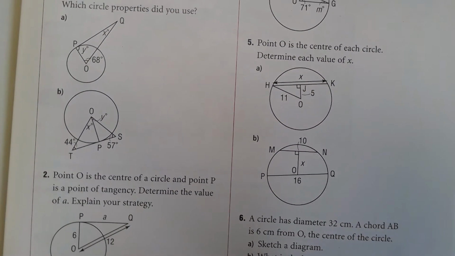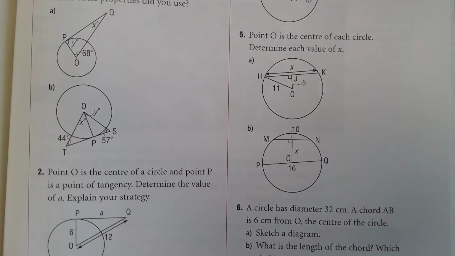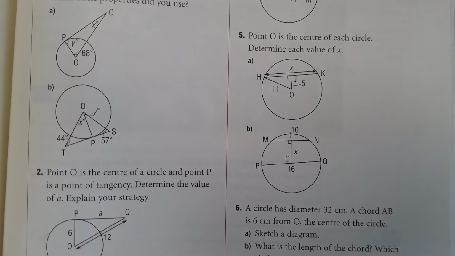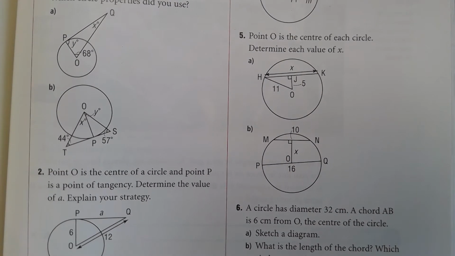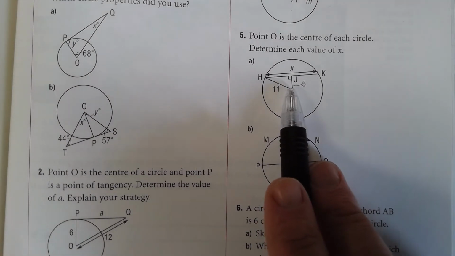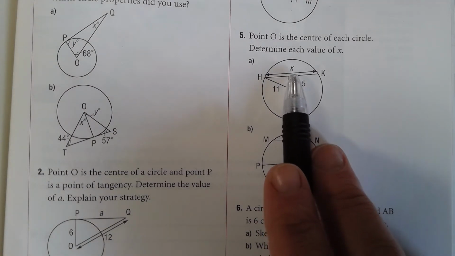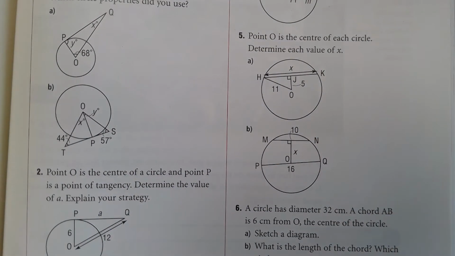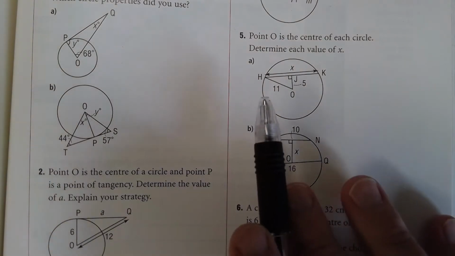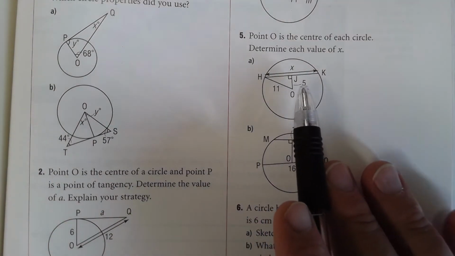Number 5. Point O is the center of each circle. Determine each value of x. Here we have x. It's a chord, but we don't know the length of the chord. But we can see if O is the center of the circle, then this line right here is your perpendicular bisector. So it is splitting that chord into two halves. Knowing that information, we have a right triangle here where we can use Pythagoras again.